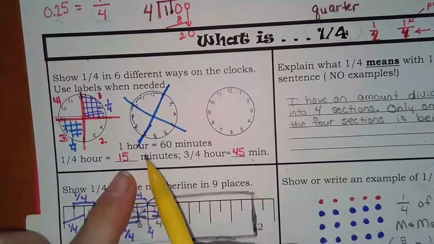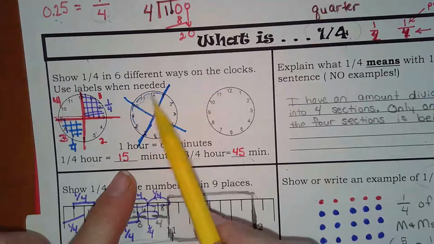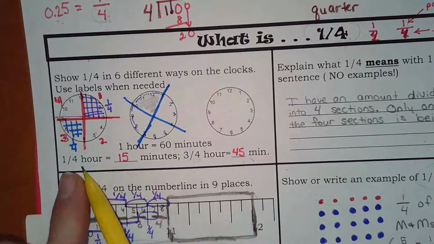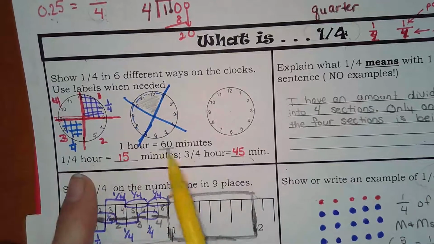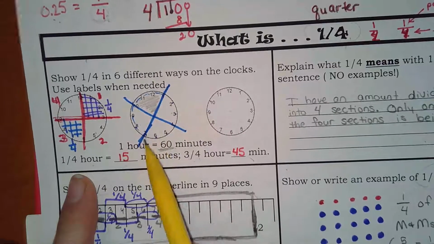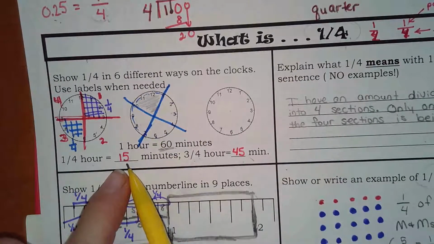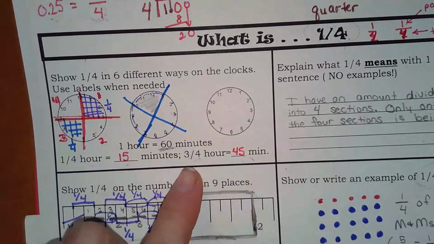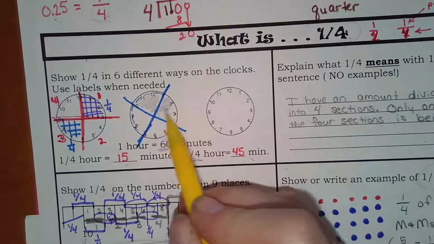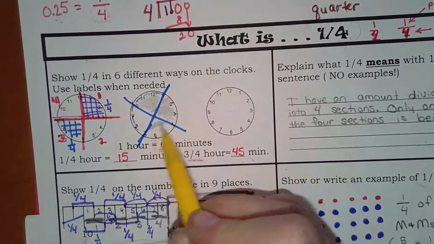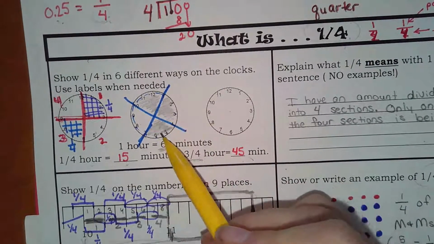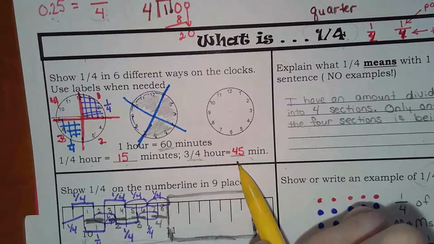Parts that you must have, you don't have to have your 1/4 of your clock divided like this. But you must show that 1/4 of 60 minutes, if you take one of the 4 slices from 60 total minutes, there are 15 minutes in that slice. What if you take 3 quarters? Well, there's 15 minutes in one, plus 15 more, plus 15 more. So 15 plus 15 is 30, plus 15 more gives you 45 minutes.